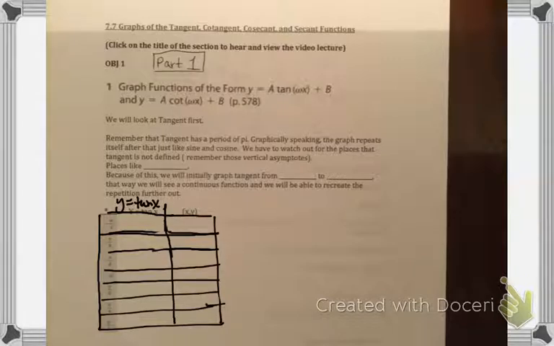So the first part, we're going to look at the graphs of functions of the form y equals A tangent omega x plus b, and y equals A cotangent omega x plus b. A is the amplitude. It's not going to behave like it did with sine and cosine, and omega is going to be your stretch. So it's either going to make the graph skinnier or push it out. So it's going to be compressed or stretched. All right, so the plus b, while I'm at it, moves the entire graph either up or down.